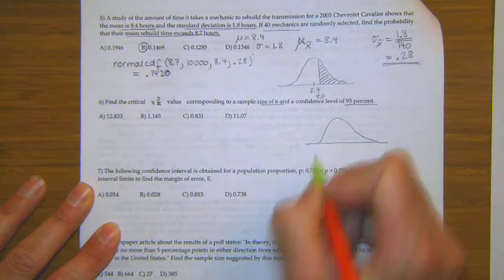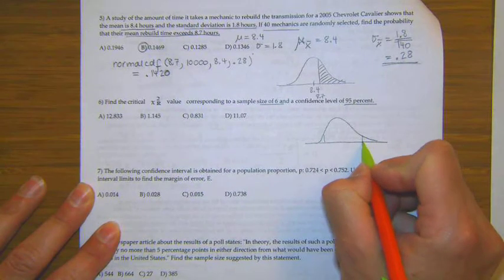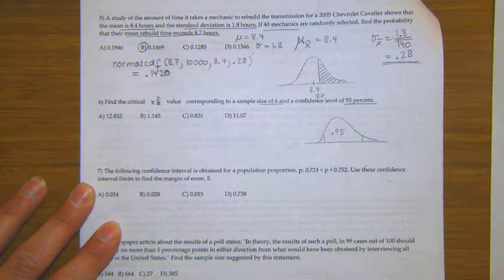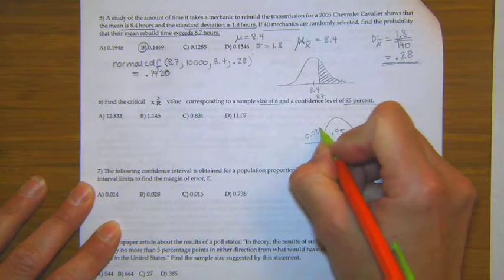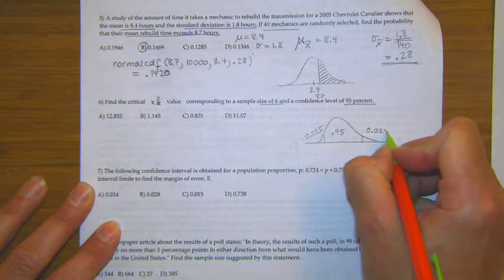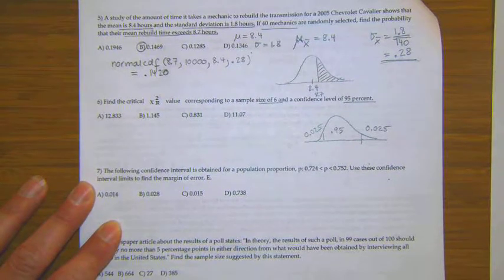We're only looking for the right value, but we'll still draw the area in the middle, which is 0.95. 95% in the middle gives you 5% in the 2 tails, or 2.5% in each. And that's 0.025 over here, 0.025 on the right. And we're looking for this right chi-square value.